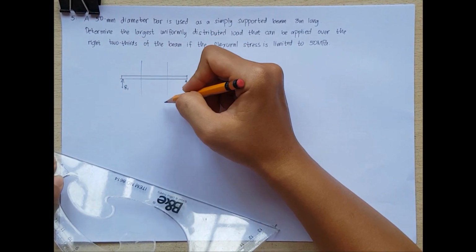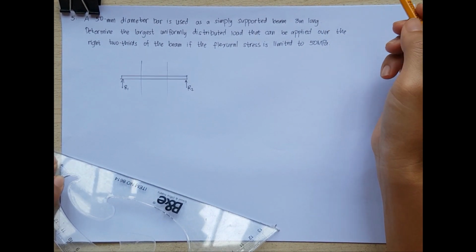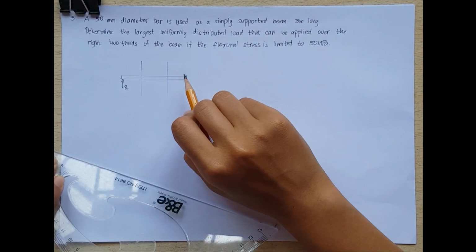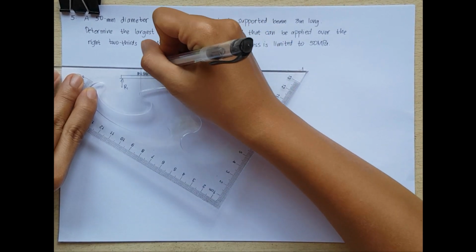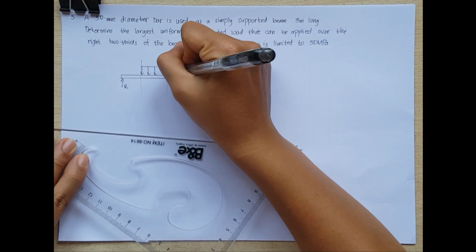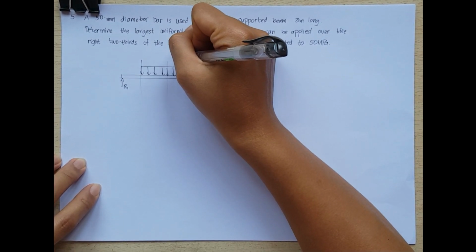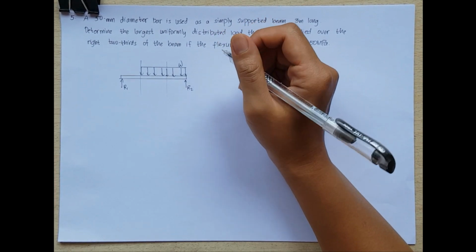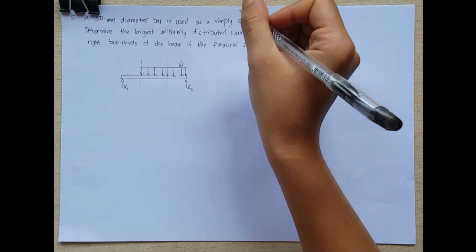So let's say i-divide natin into 3. So the uniformly distributed load is applied over the right 2/3 of the beam. So right 2/3 of the beam. So dito yan. So let us denote this as W for the uniform distributed load.